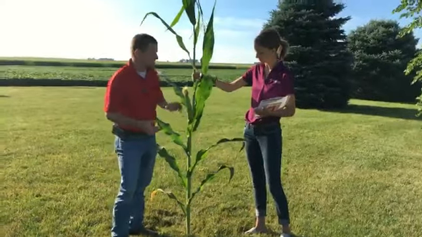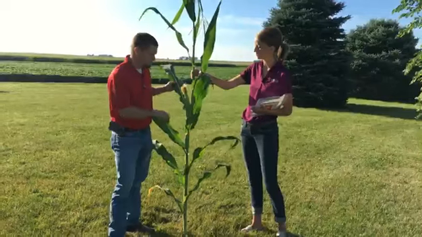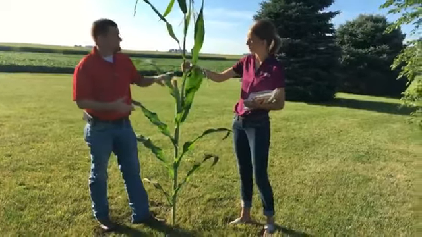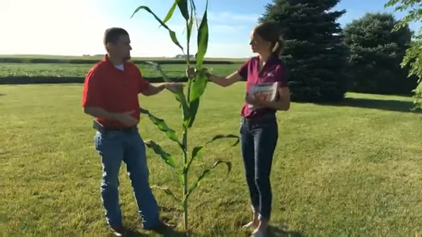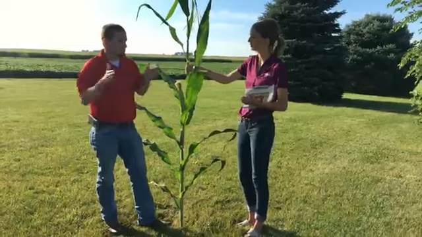So be looking at those leaves. Don't just go ahead and spray because everybody else is spraying. Make sure you're paying attention to that, because when the corn plant tassels, you're going to have about 2 months or 60 days to maturity. So you're trying to protect that window.